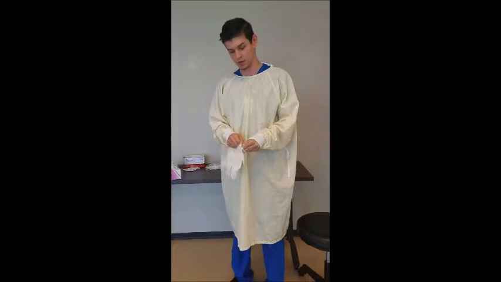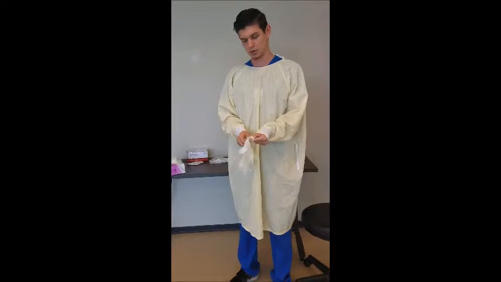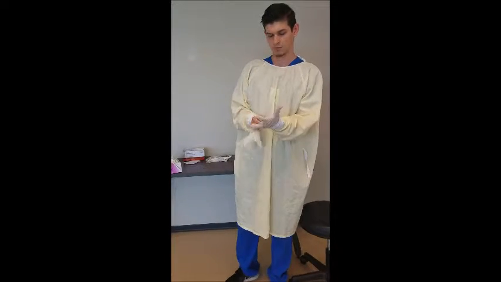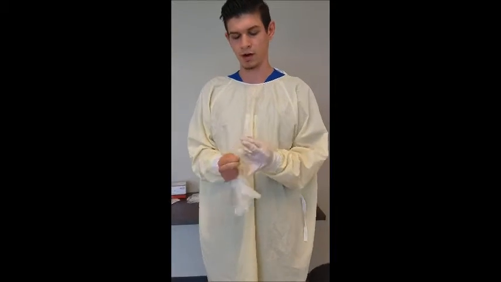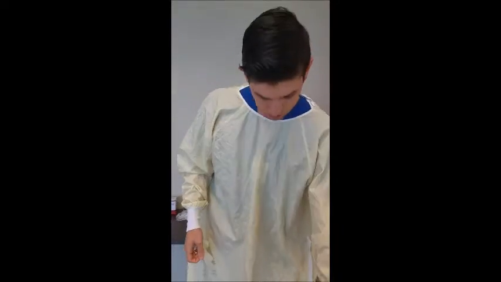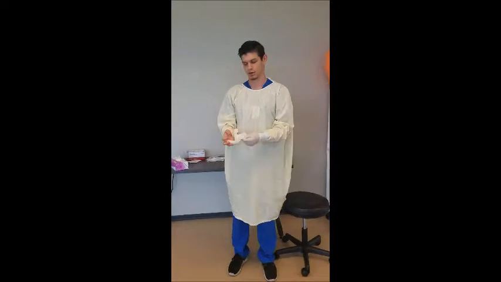When you're putting on the gloves, you want to make sure your gown is far enough up your hand, so when you put the gloves on, the gloves come over the gown, so when you move around in it and you reach, it doesn't come back, it doesn't come undone.